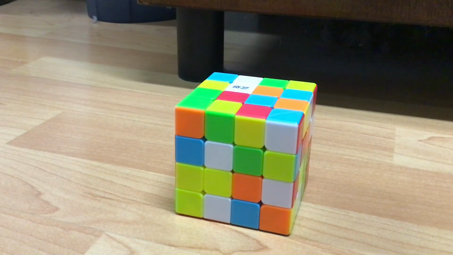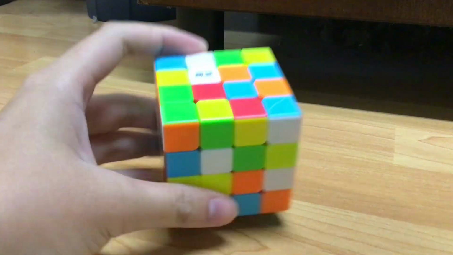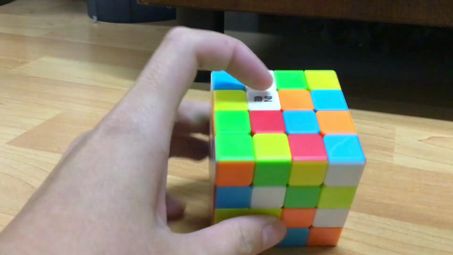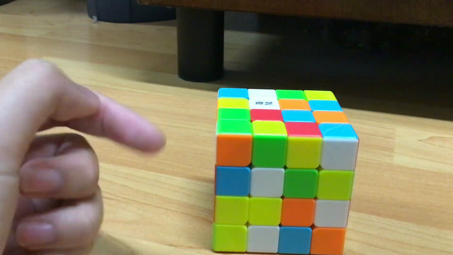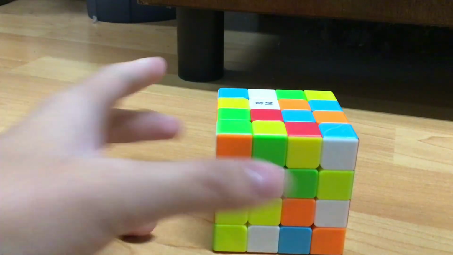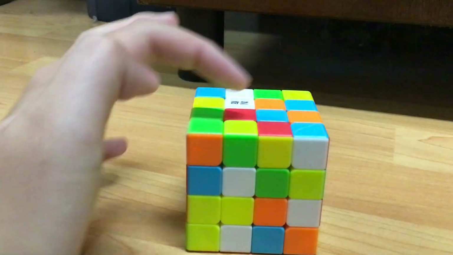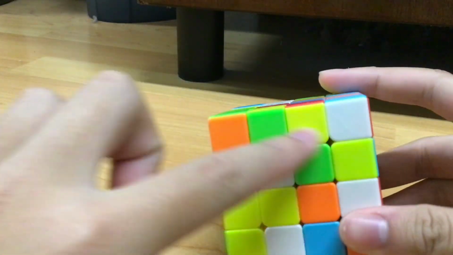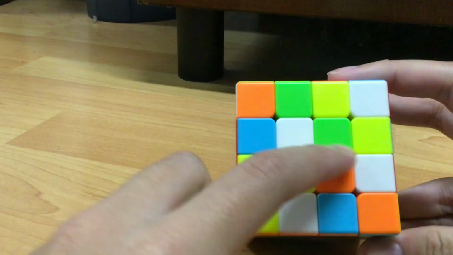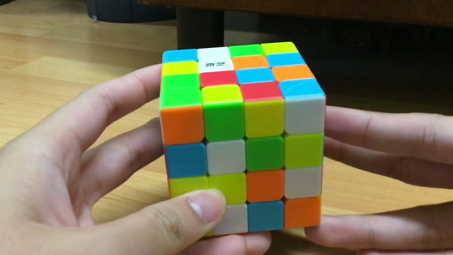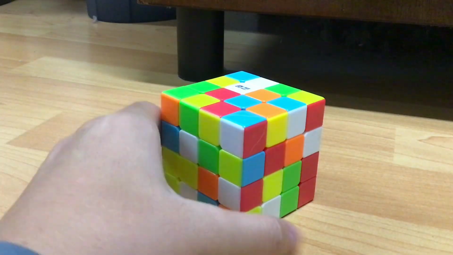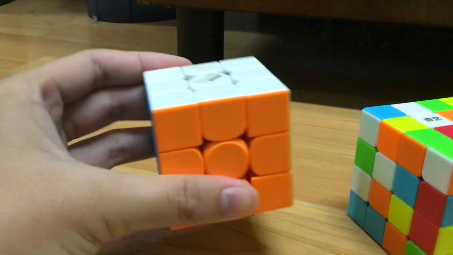Alright, so as you can see, I got my cube scrambled. Today we're actually going to split this video into 3 parts. For part 1, we're going to be solving the centers, which means completing the center like this one right here on a 3x3. Then part 2, we're going to be doing edge pairs, and for part 3, we're going to be solving it like a 3x3. So the goal of this video for the 4x4 is to turn this 4x4 cube into a 3x3 right here.